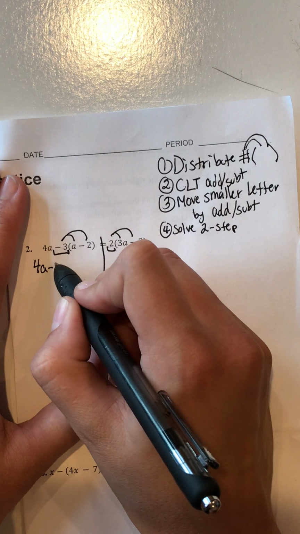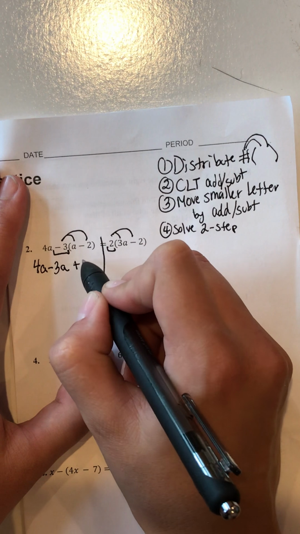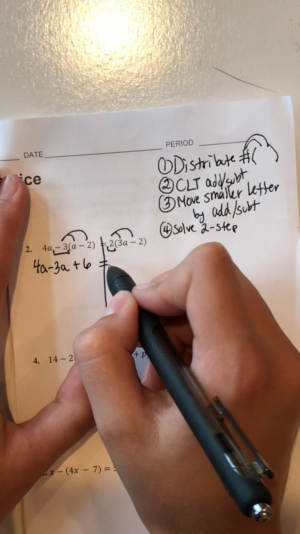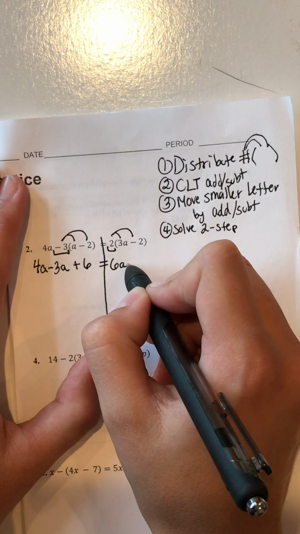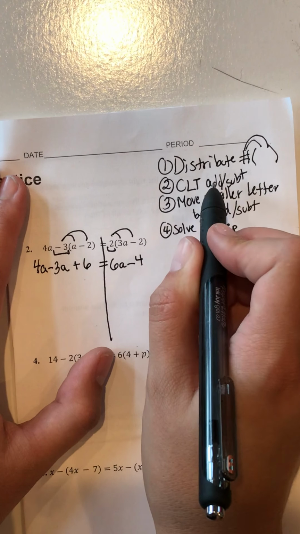-3 times a is -3a. -3 times -2 is a +6. Drop the equal sign down. 2 times 3a is 6a. 2 times -2 is -4. From there, you want to see if there are any like terms.